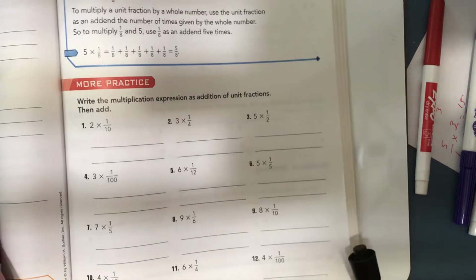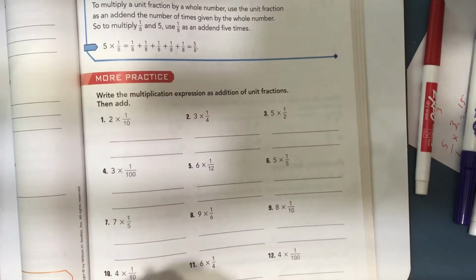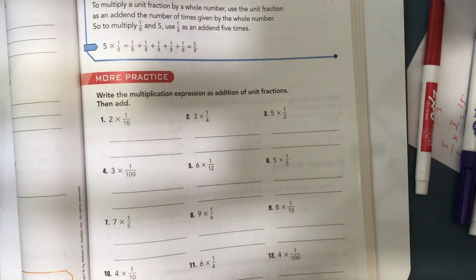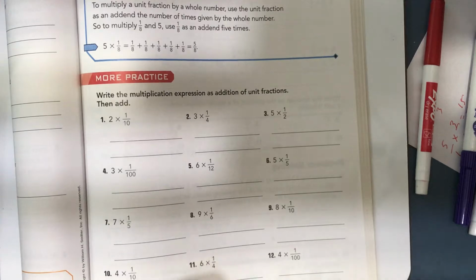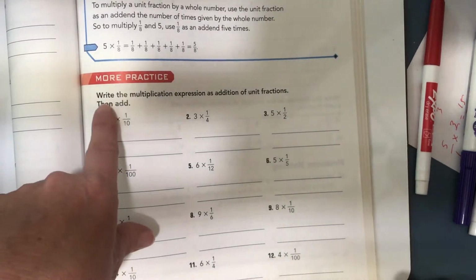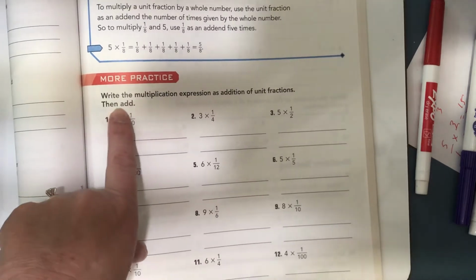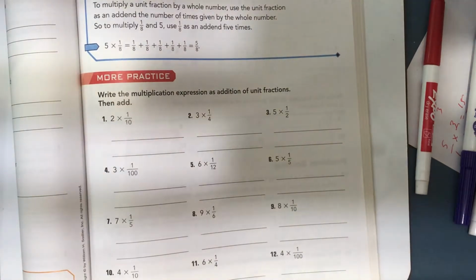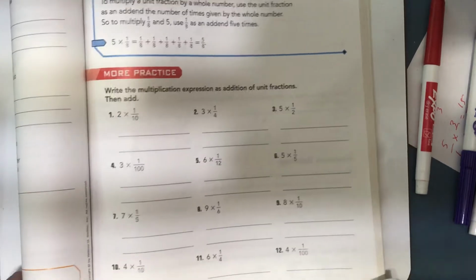Fourth grade. Today we're starting chapter 12, and lesson 1 in chapter 12 is adding unit fractions to multiply. I'm going to be doing a couple of examples on 183 and then more problems on 184 because that's the page that you will be doing. So here on 183 it says write the multiplication expression as addition of unit fractions and then add. And remember that unit fractions have 1 as the numerator.